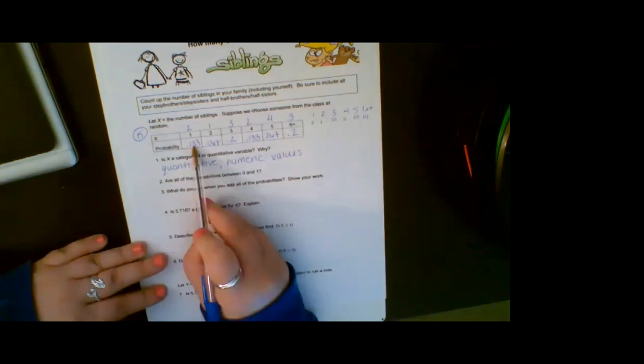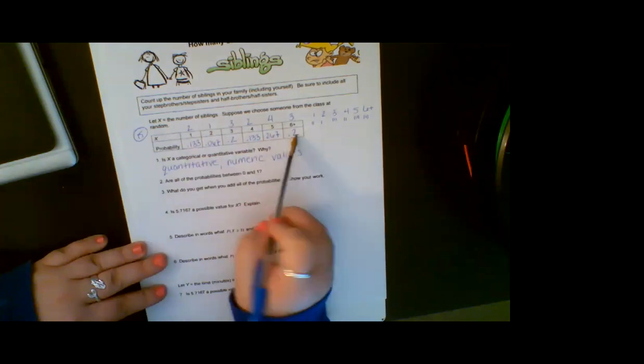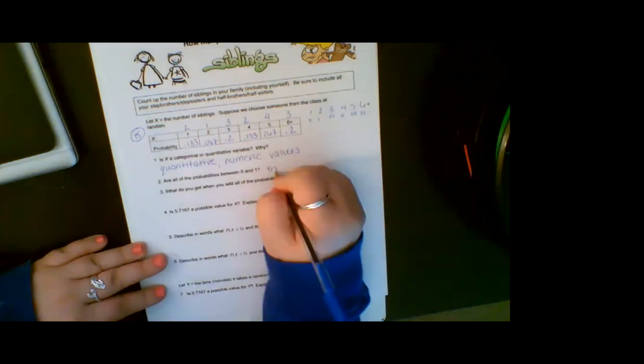So are all these probabilities between 0 and 1? Yes, they should be. We're not talking about percents, we're only talking about decimals. We're never going to have a probability bigger than 100%, or 1. When you add all these numbers up, we want to know what we get. I'm going to show my work using my calculator here.